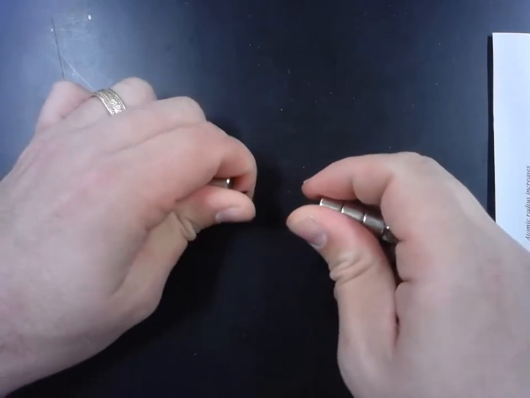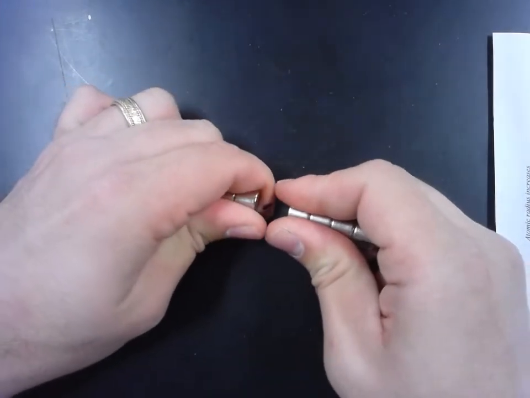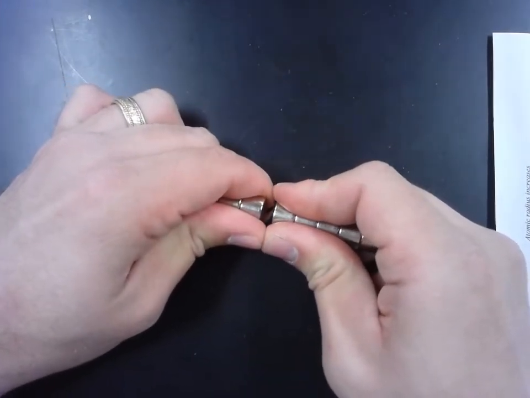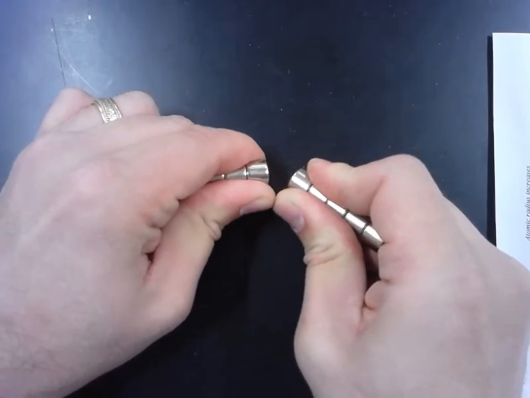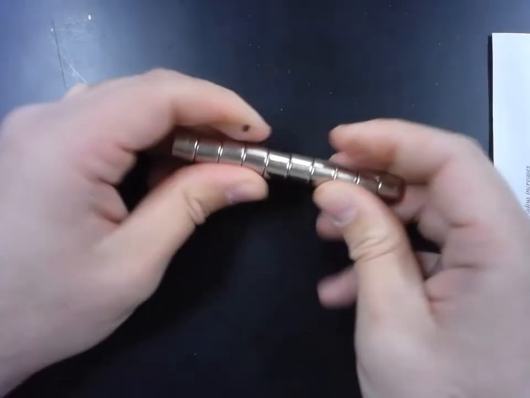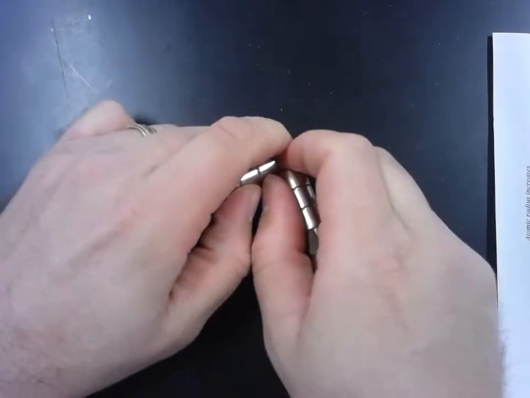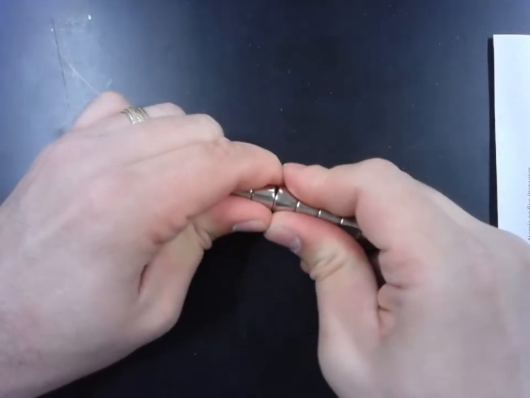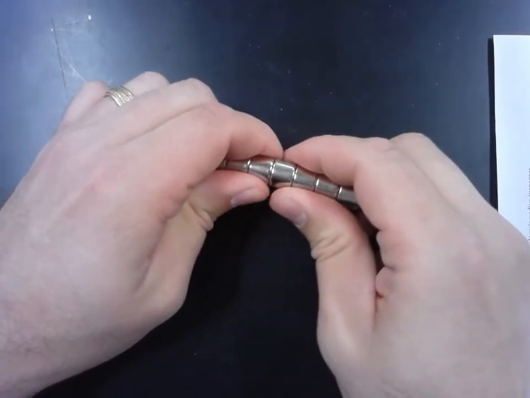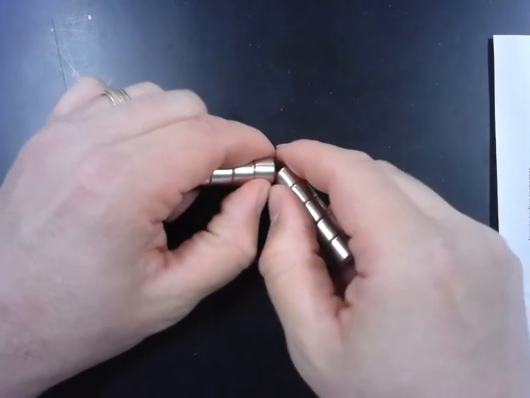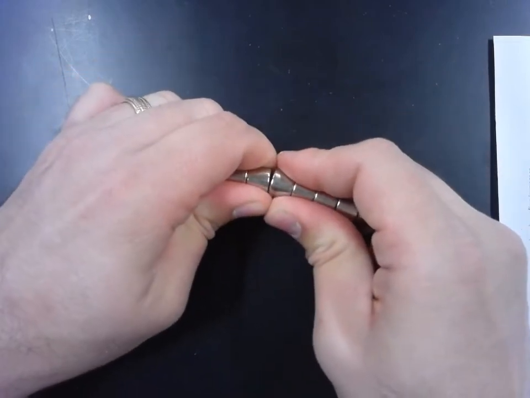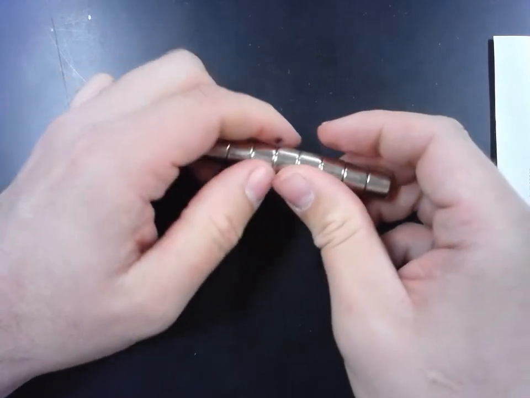If these things come closer and closer together, the force of attraction gets stronger. That's called Coulomb's law. You can see these magnets are strong, and if we bring them closer together, the strength of the attraction increases.